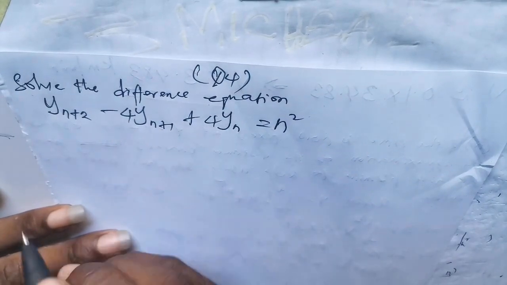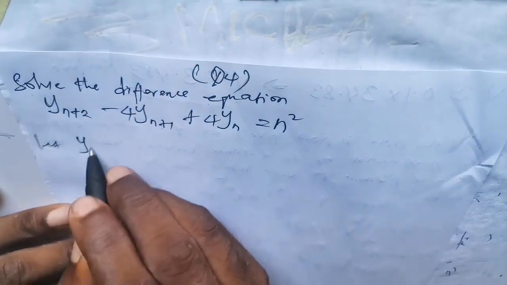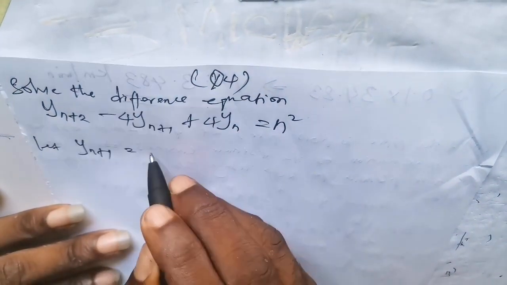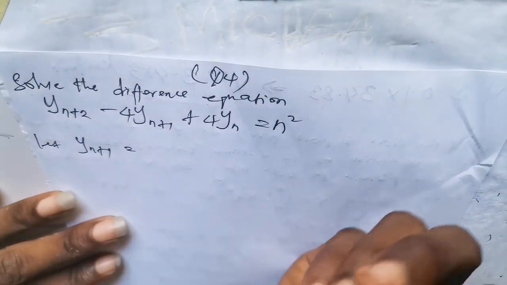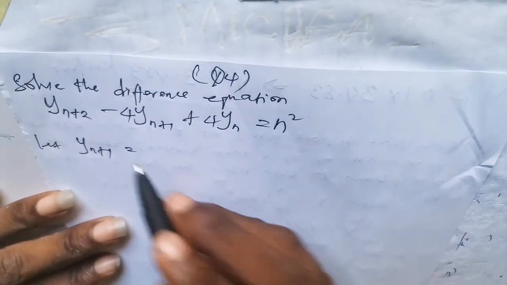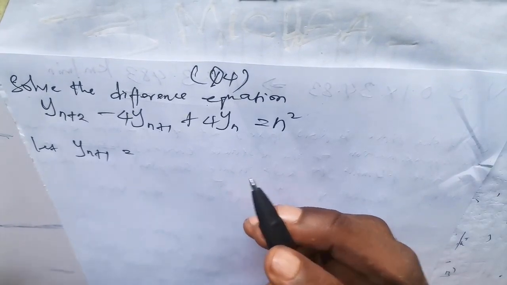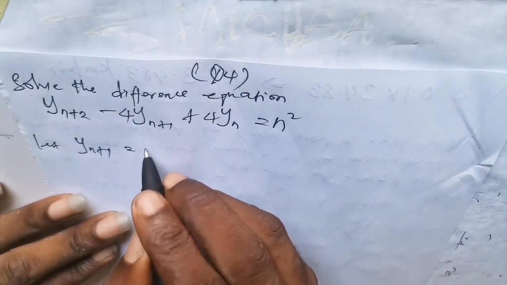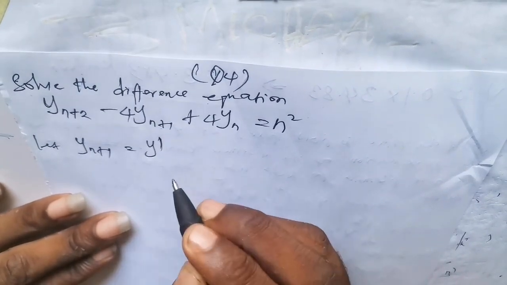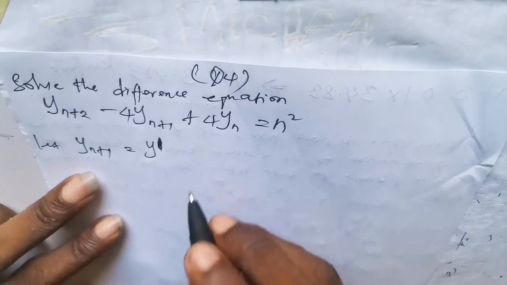Now, to solve this problem, first of all, we say let y_{n+1} be equal to the n in this case, because y is changing with respect to n. That's the essence of the n values you're seeing here. If it was y(x+1), it would have been dy/dx. But then we can simply call that y prime. Okay, sorry, y prime. That's for y_{n+1}.